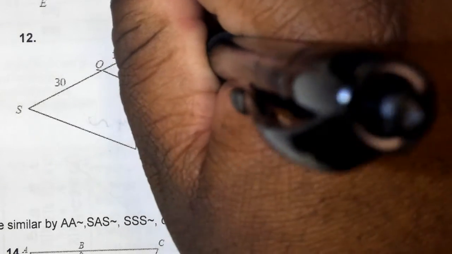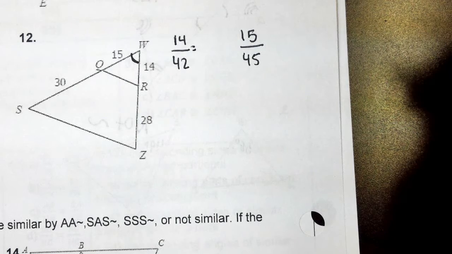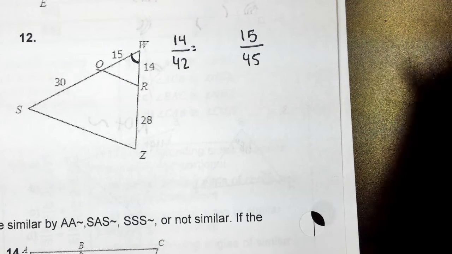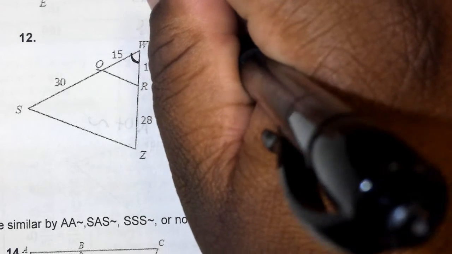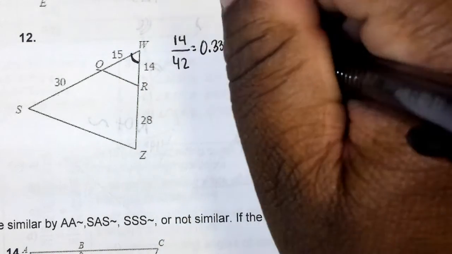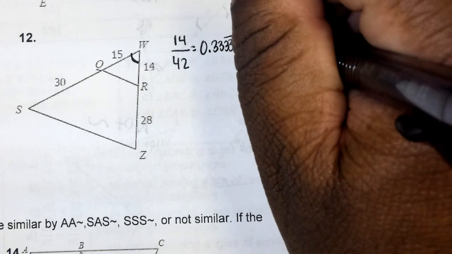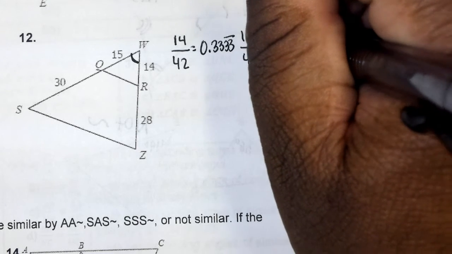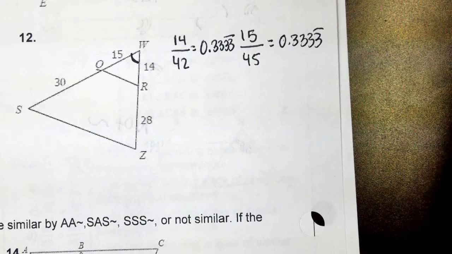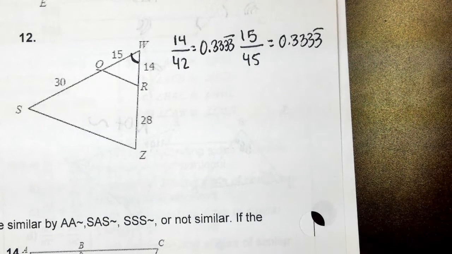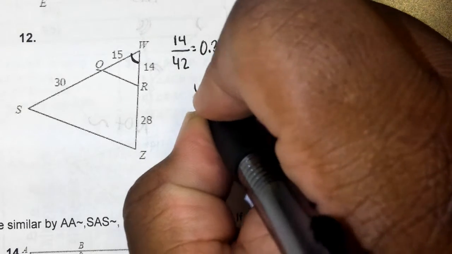Yeah. There you go. Somebody asked a question. Ask it out loud if you don't understand something. You good? Okay. 0.3333, like she said, repeating. Then the other one was the same. 0.333, repeating. So, you asking yourself, are these similar? Yes, they are.